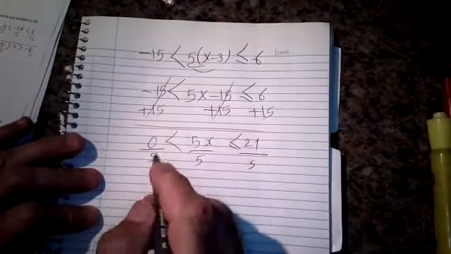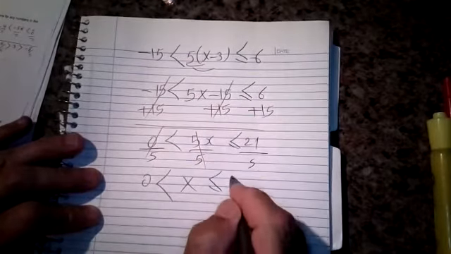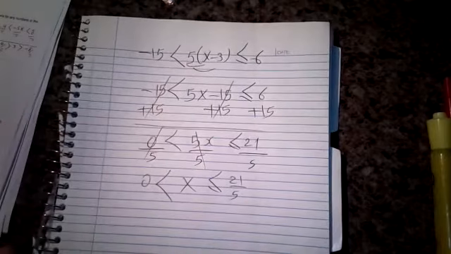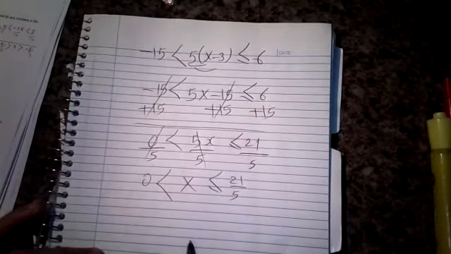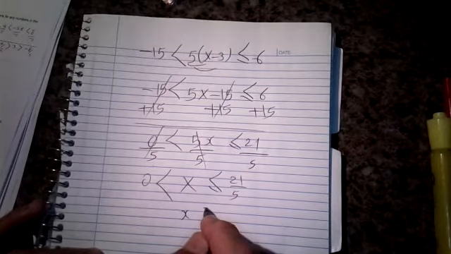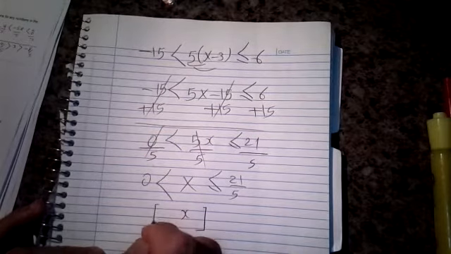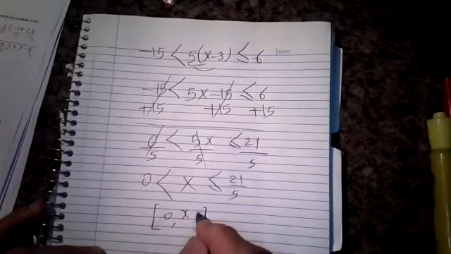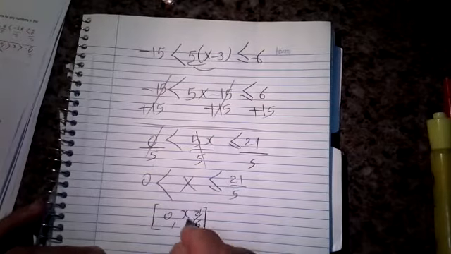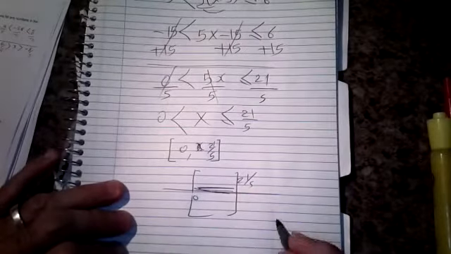Remember again, 0 divided by any number is always 0. See, X is between these 2 numbers, okay? So X is always between 21/5 and 0. Like that. X is between these 2 numbers.